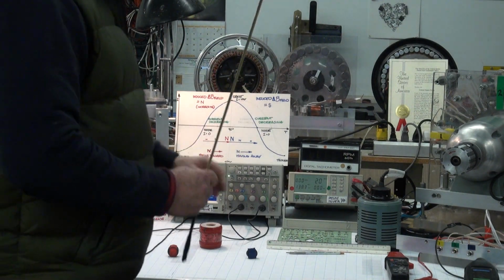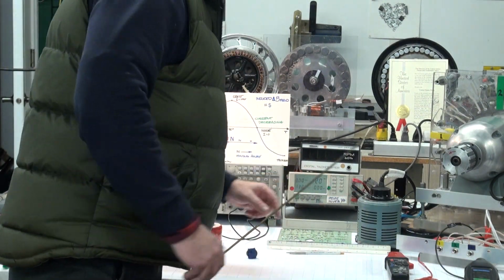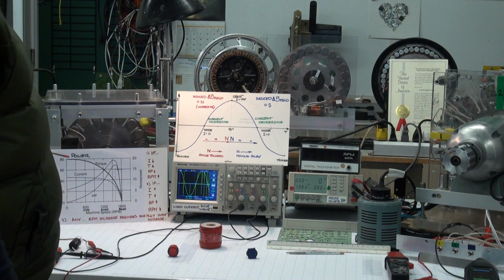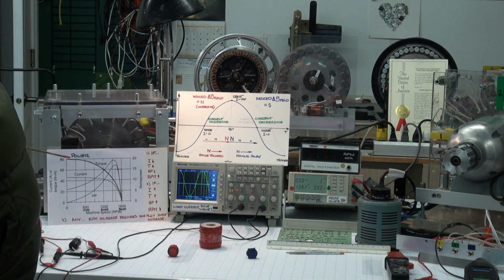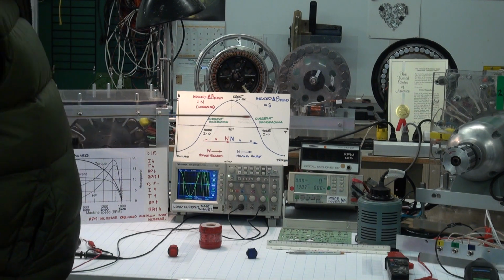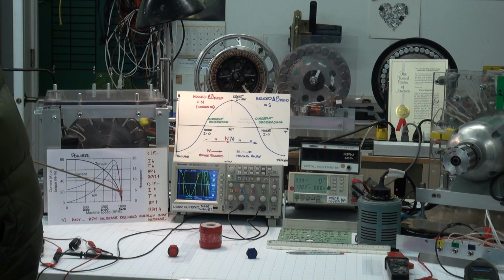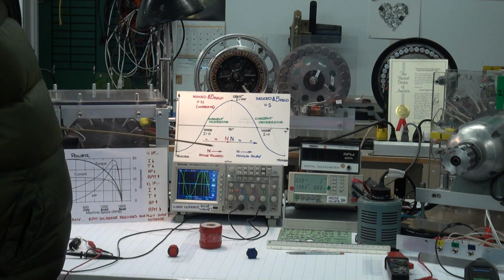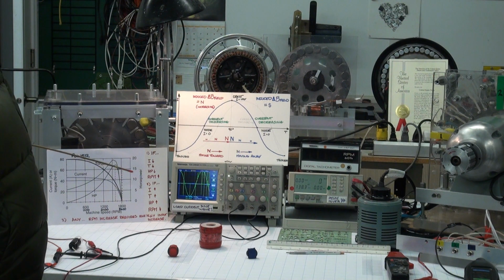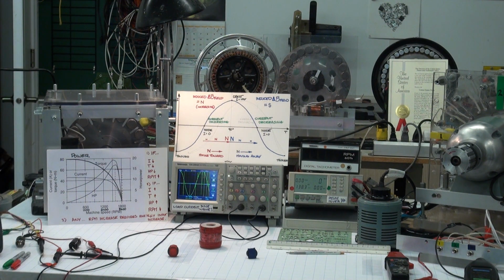So what we will notice as we start our induction motor prime mover, the power consumption of the motor will be very high. And as the system gains speed, the power will drop towards zero. It won't reach zero, but it will approach zero.